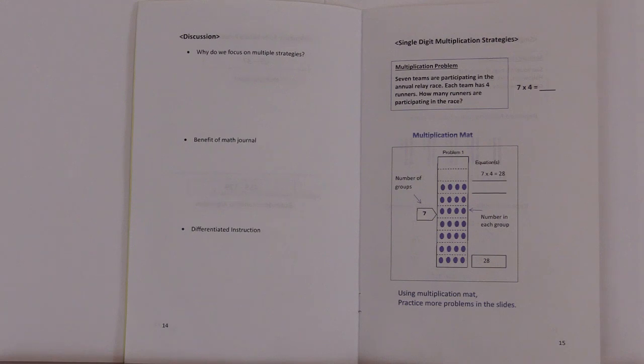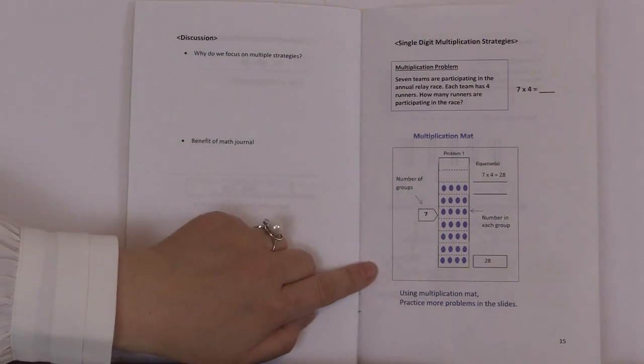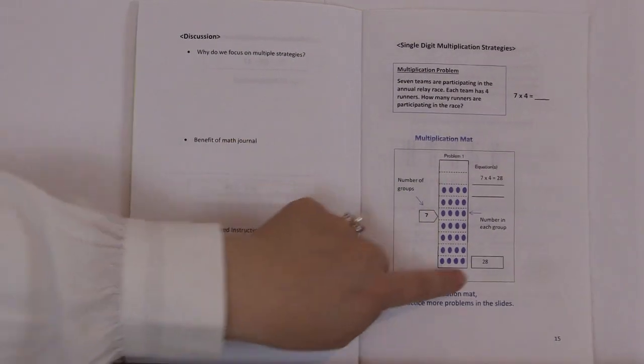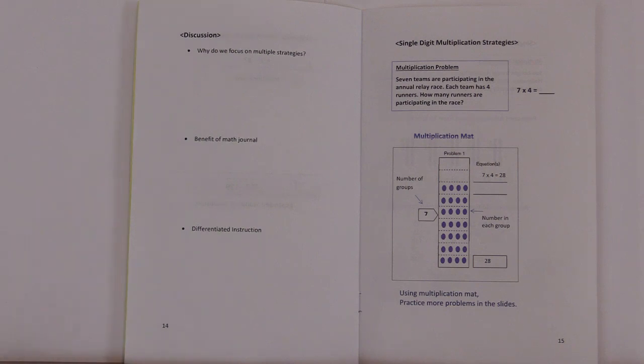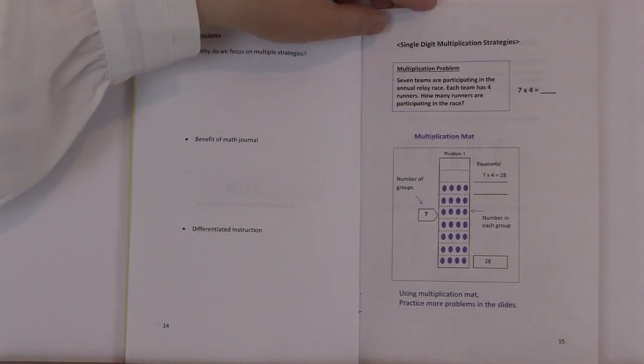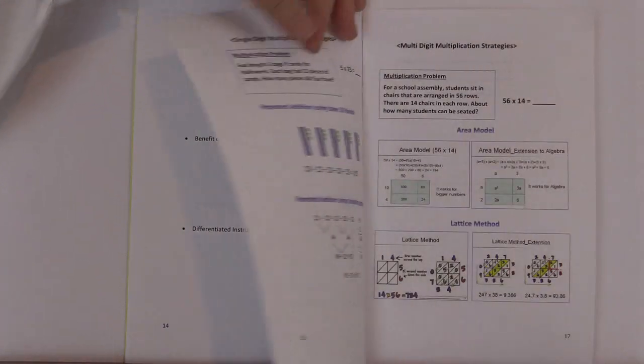In this video I'm going to talk about the multiplication strategy, and some of them were already explained in the PowerPoint. So if you want to know more about this, you can listen to the PowerPoint first and then come back to this video. We talked about the multiplication mat, how we can use this mat to represent multiplication conceptually with chips, and how we can record this abstractly in the recording sheet. That's what we talked about there.